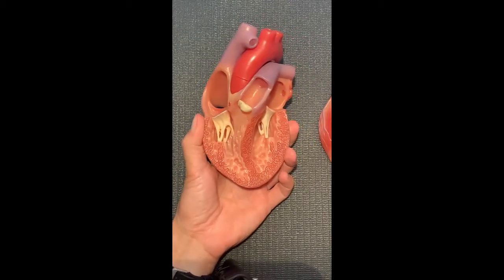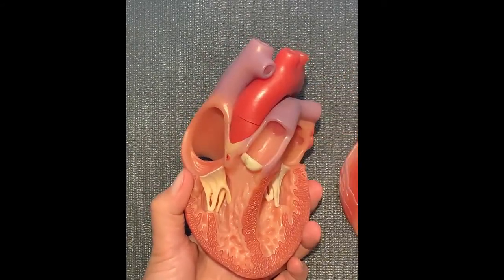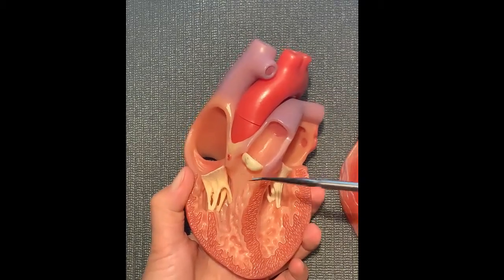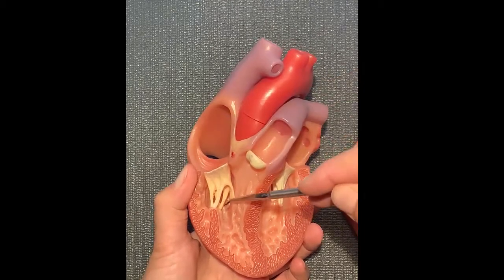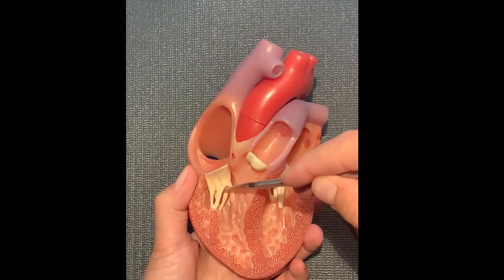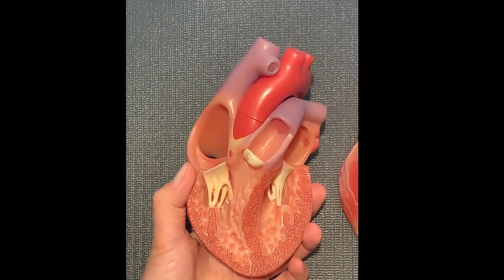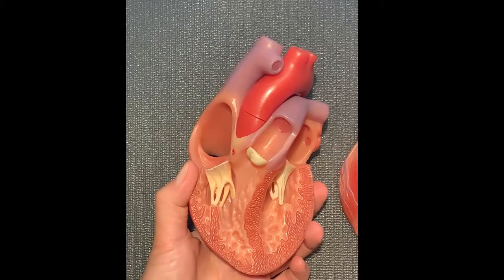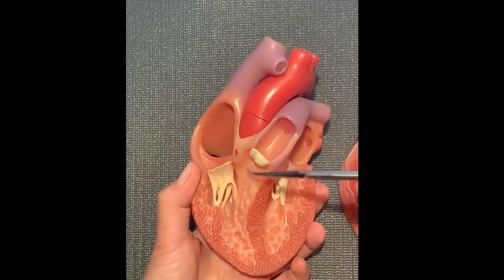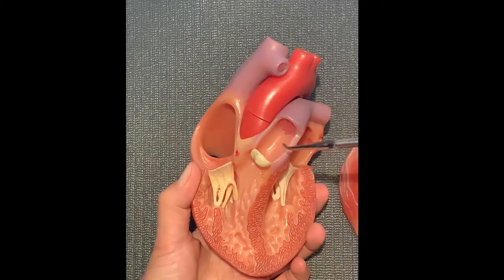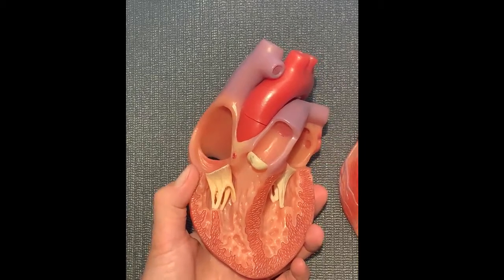inside. The right atrium, or the right upper chamber, is this chamber here. The tricuspid valve is this valve here that connects the right atrium to this lower chamber down below, which is the right ventricle. The next structure to identify is the pulmonary semilunar valve. The pulmonary semilunar valve is this valve here. This valve separates the right ventricle from this vessel here, which is the pulmonary trunk.